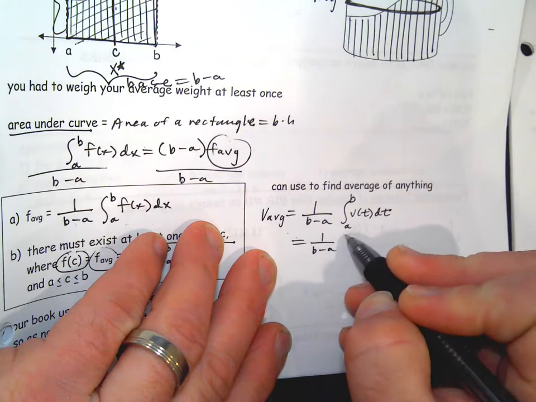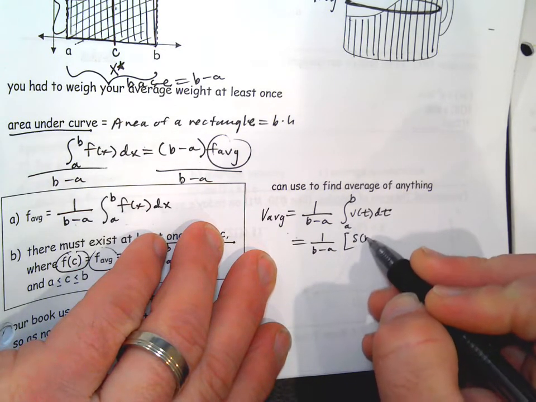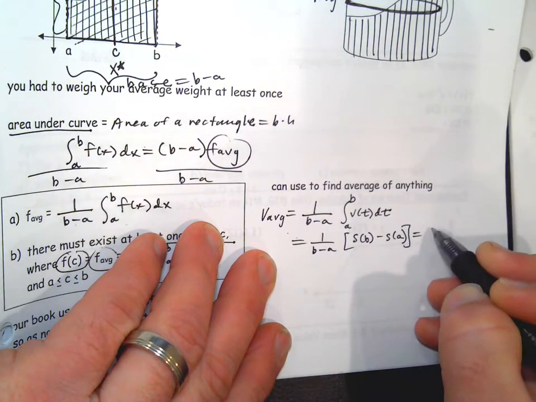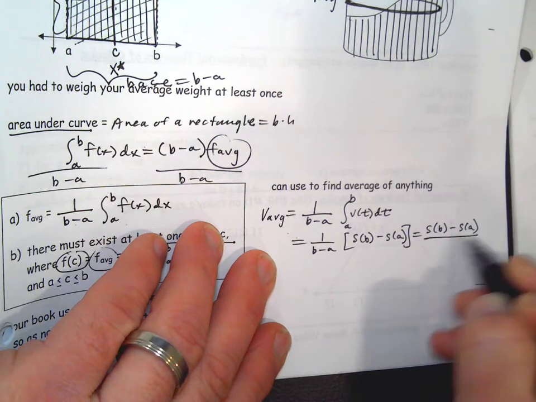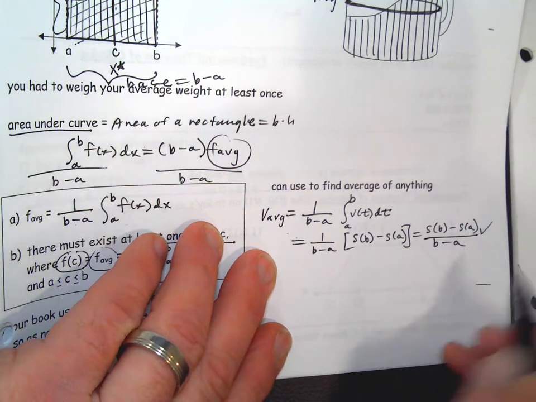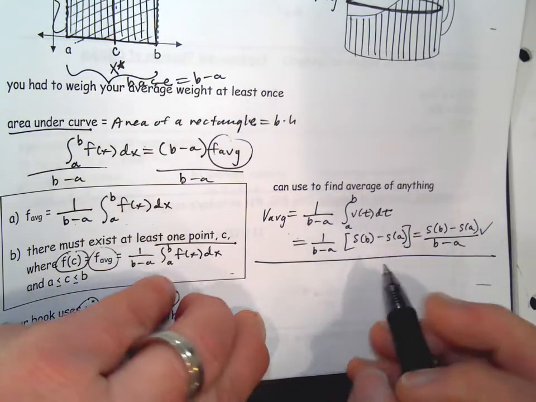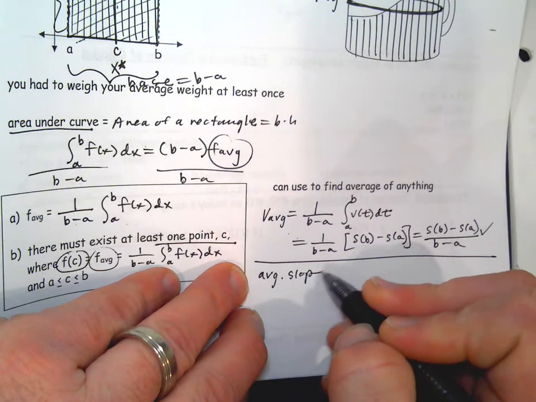In fact, let's just think about it. What's the antiderivative of velocity? It's position. And then you plug the top in, and you plug the bottom in, and then you would get S(b) minus S(a) over b minus a, which is the way we've been calculating average velocity forever. So this approach works.